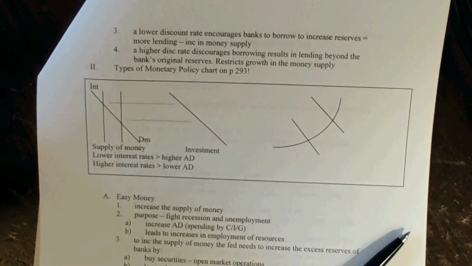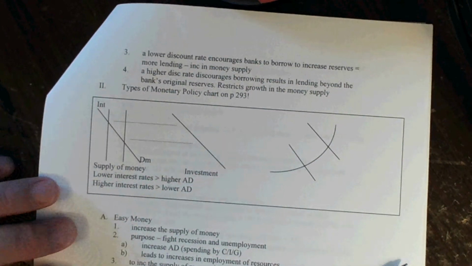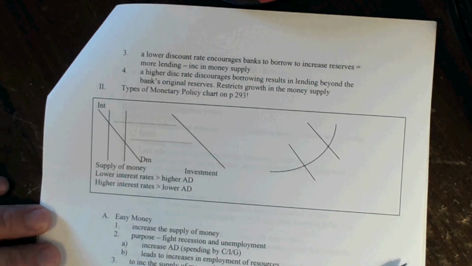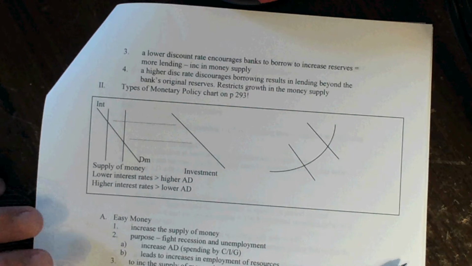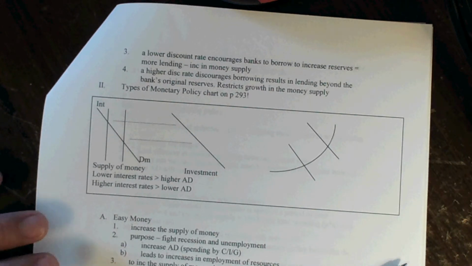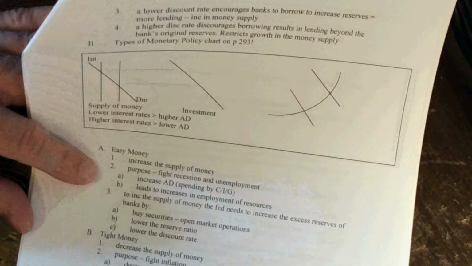If they increase the supply of money, it's going to lower interest rates, and it's going to stimulate GDP because of durable good orders and business orders. This is done to fight a recession.